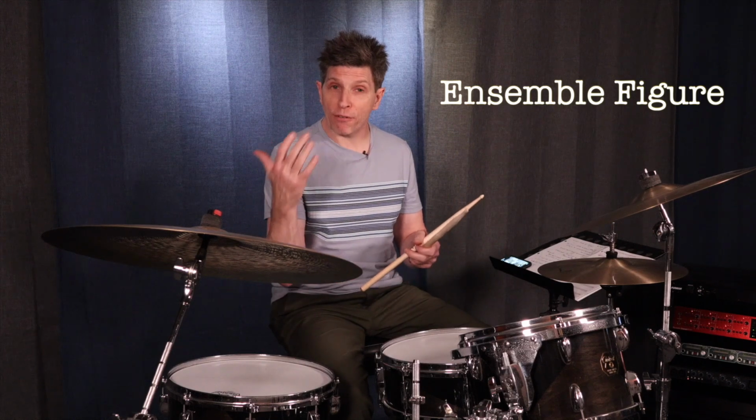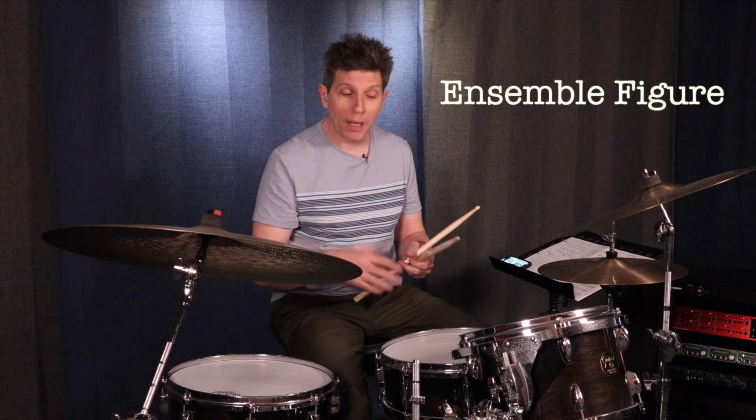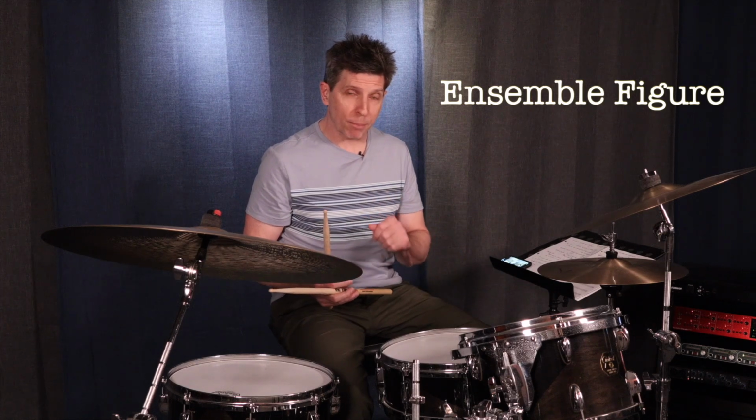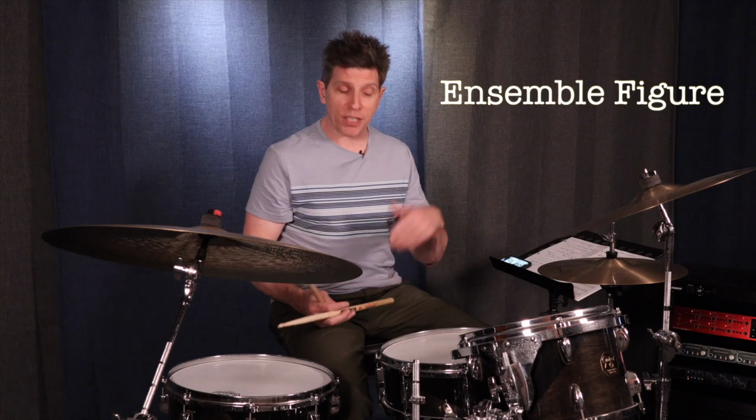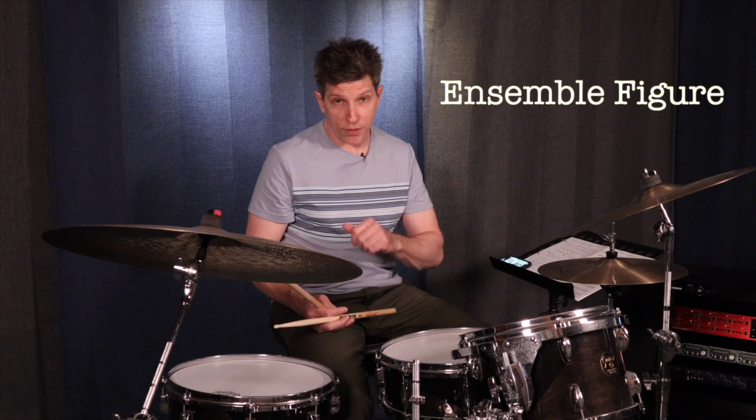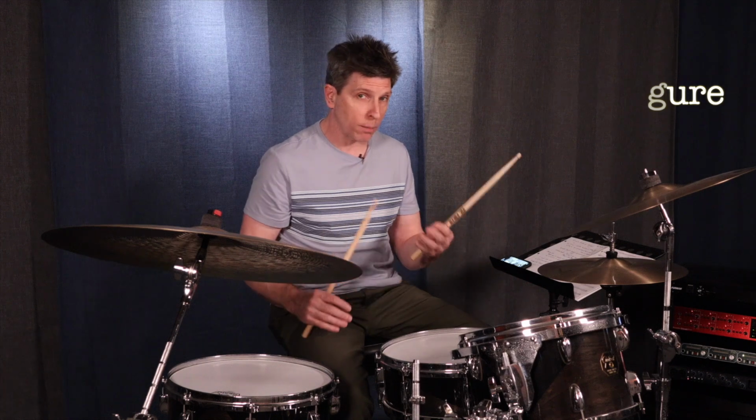That allowed me to play the first note of that figure on the bass drum and the second note of the figure on the snare drum. I used the snare drum to set up the downbeat of 1, the first note of the figure, then I played the second one on the and of 2 on the snare drum. So I'm breaking it up between the bass drum and the snare drum now.